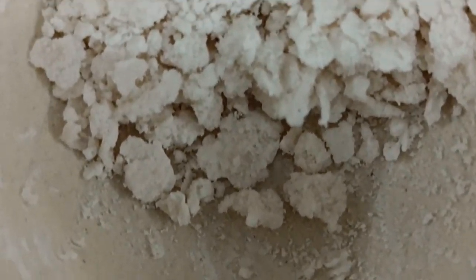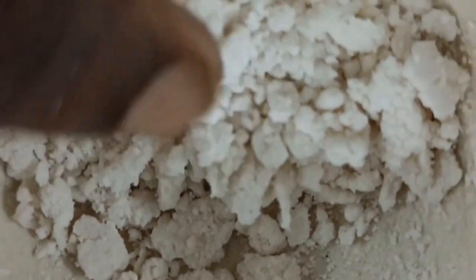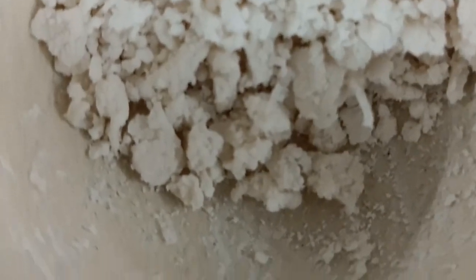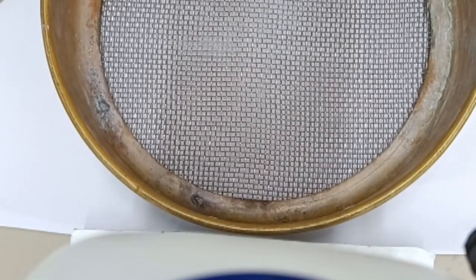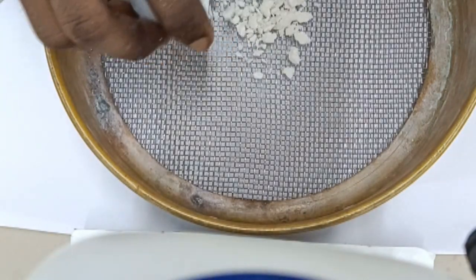Now after formation of the wet granules, you can see here we have to sieve these granules through the 10 mesh, and this is mesh 10 through which I am going to pass these granules.